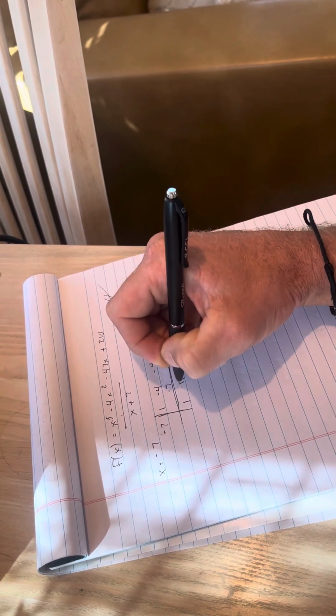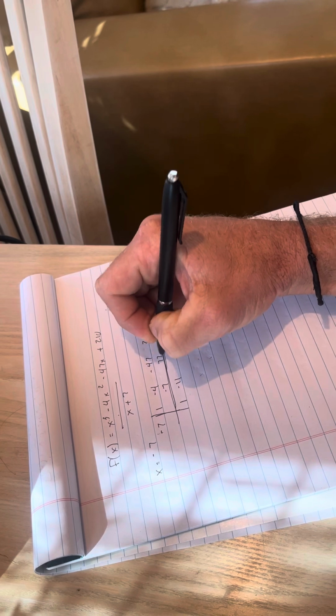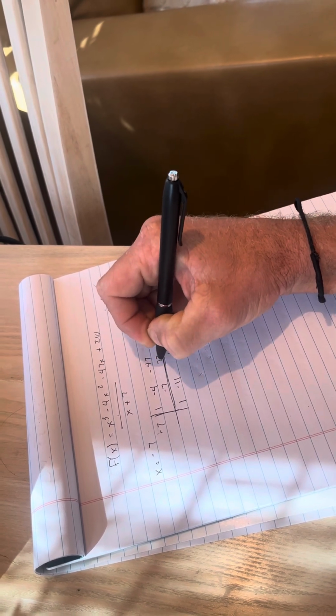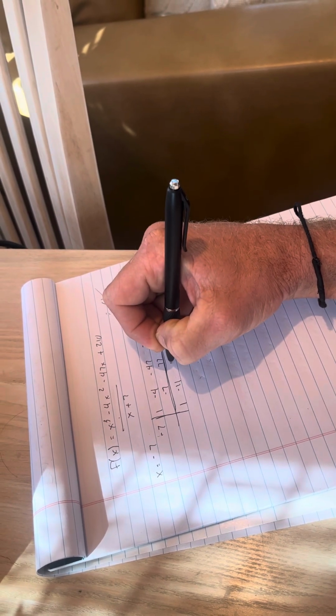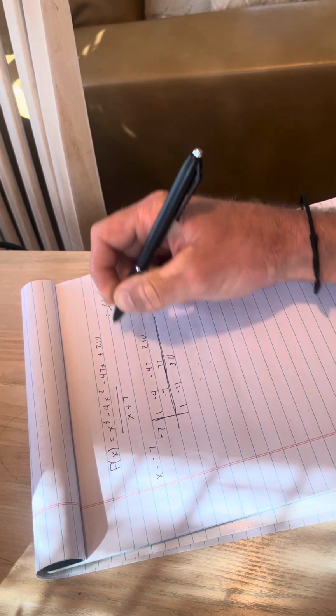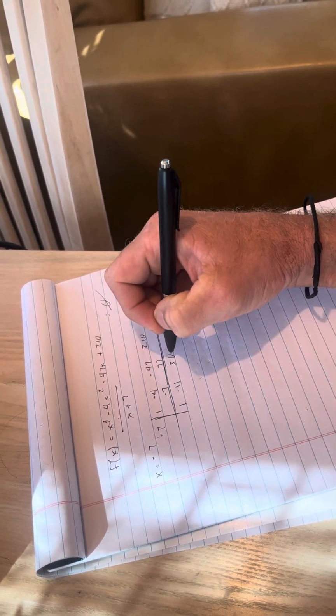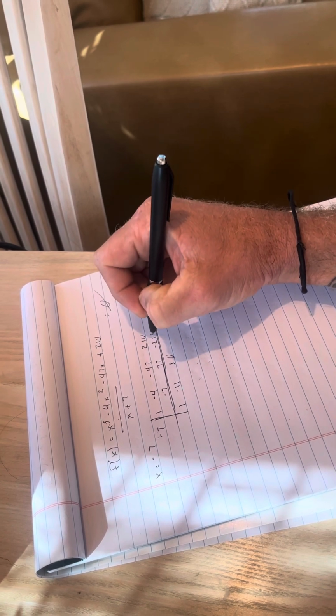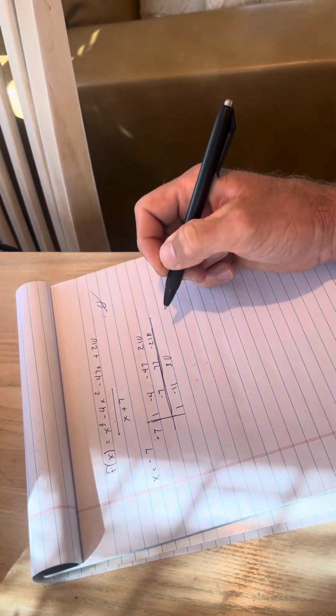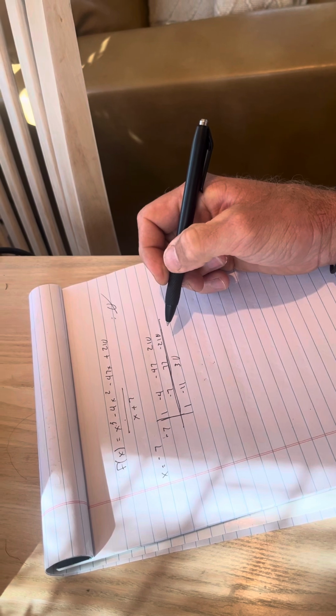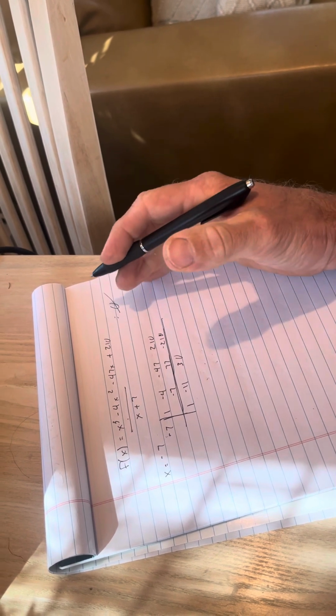Multiply that, negative times negative makes it 77. And there's nothing for, oh yeah, that's right, negative 210, because that just becomes 0. Cool, so we just did synthetic division.